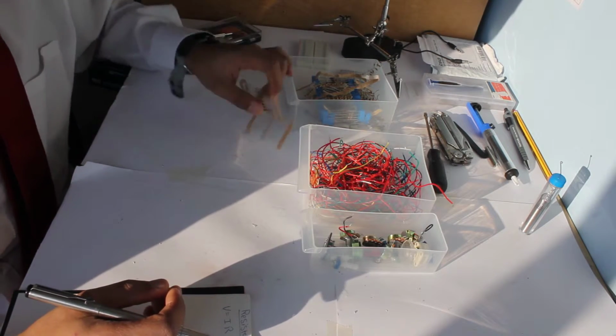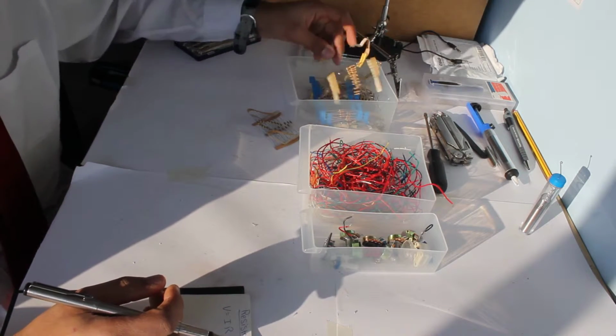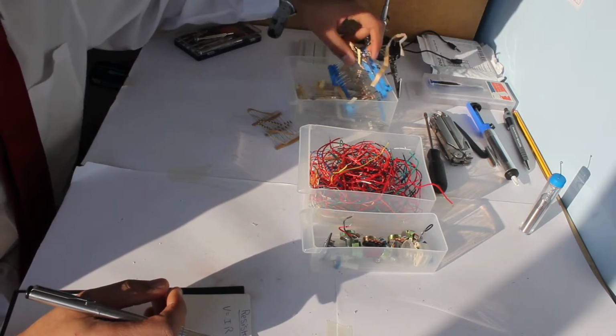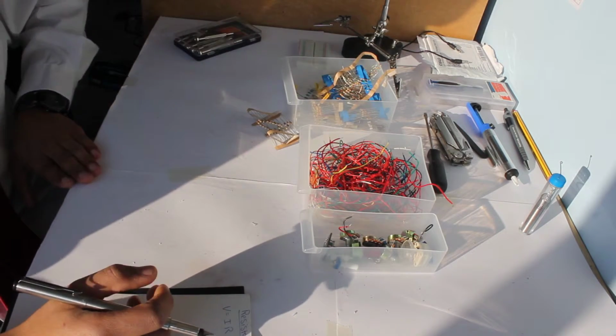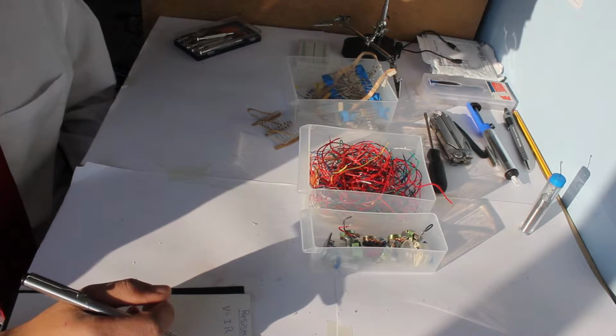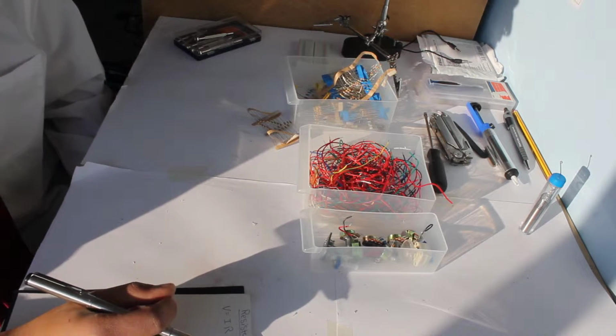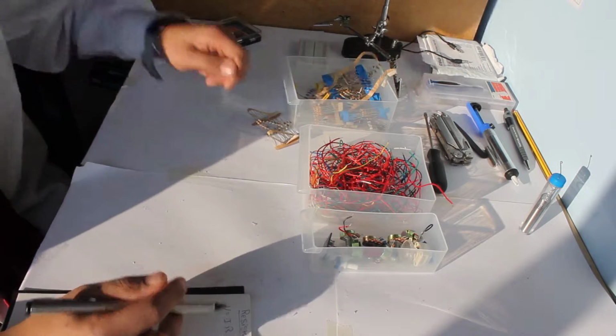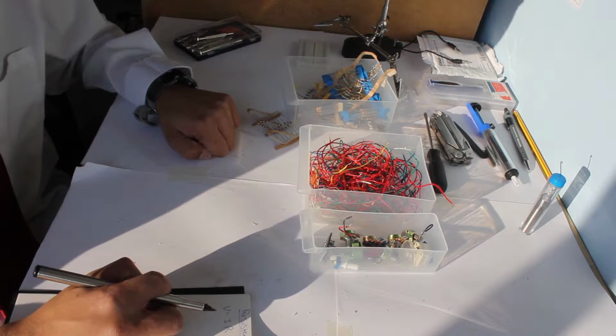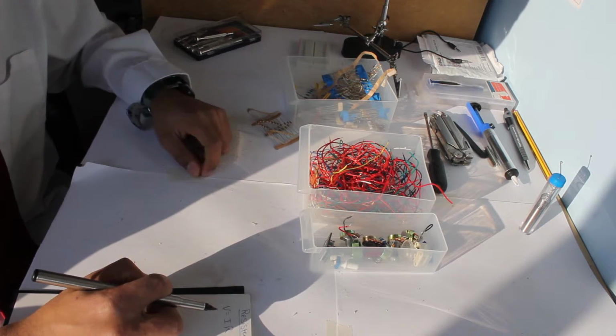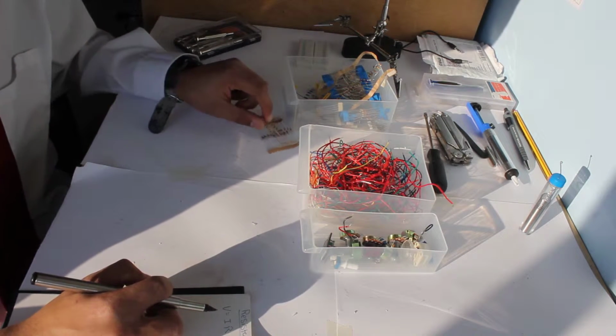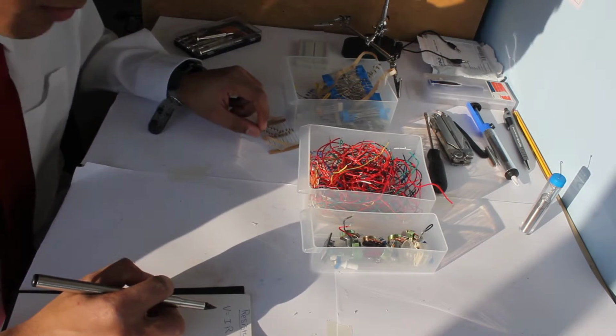Actually, I think this is a 100 kilo ohm resistor, but I have much smaller ones. You can use a multimeter set to its resistance value to check the resistance of a resistor or a wire or anything really.